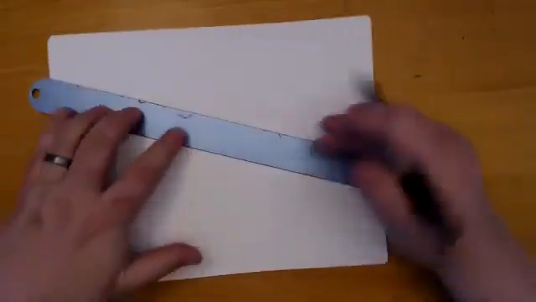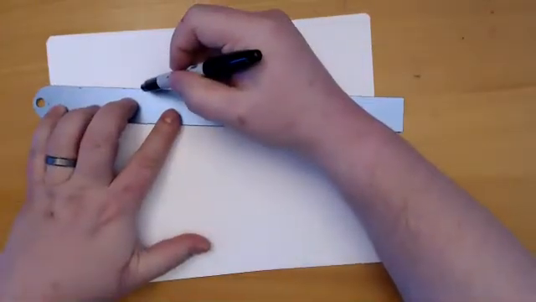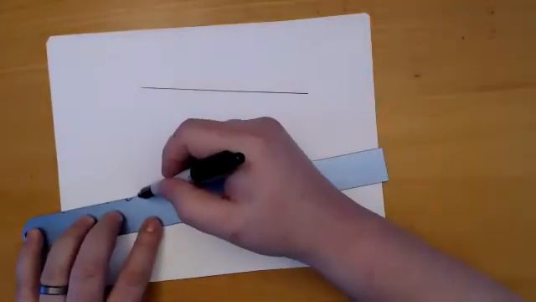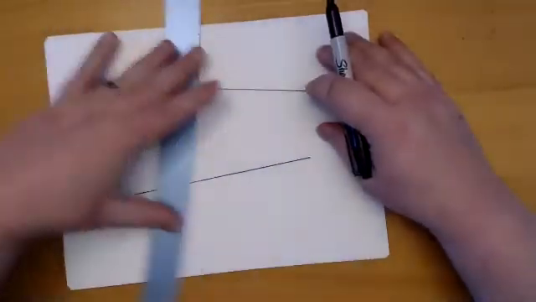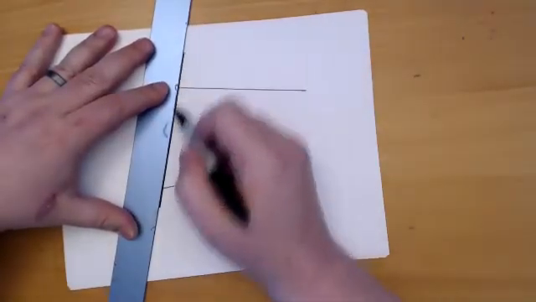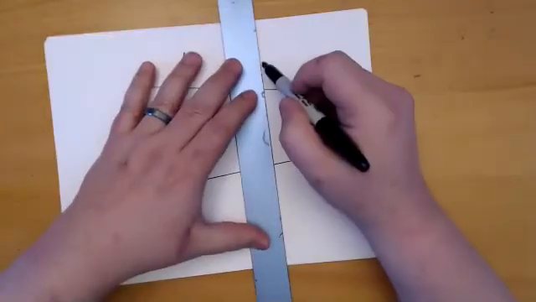I did this with my other class, and it seemed to do okay. And so I'm going to try it out with you guys. Let's see how it works.